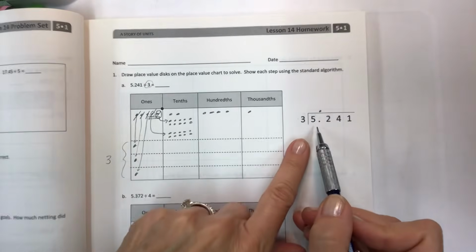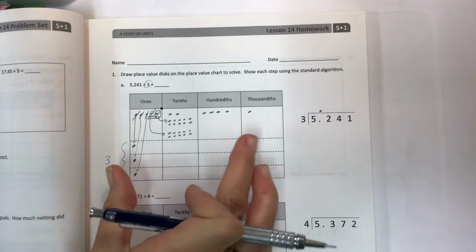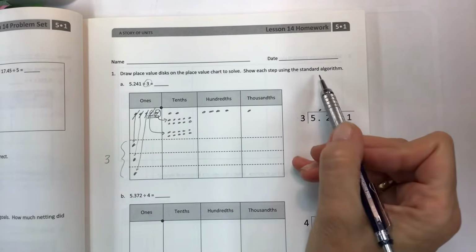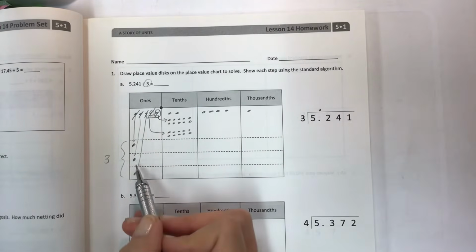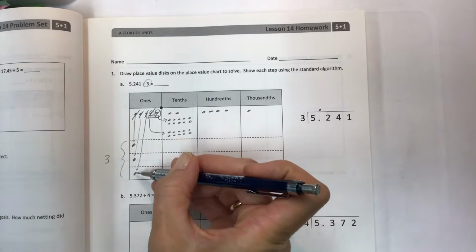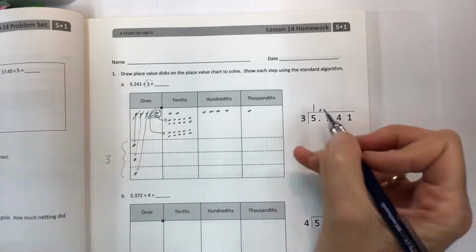So what happens with this in the standard algorithm? Take a look over here because we're connecting the place value to the written method, the standard algorithm. So we have 5 items that are being shared evenly into 3, but there's only enough for 1 of each to be in these little categories.